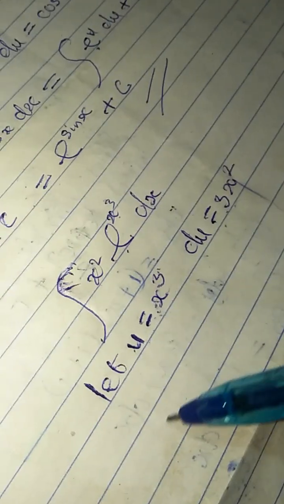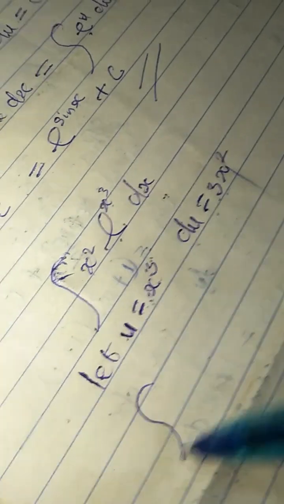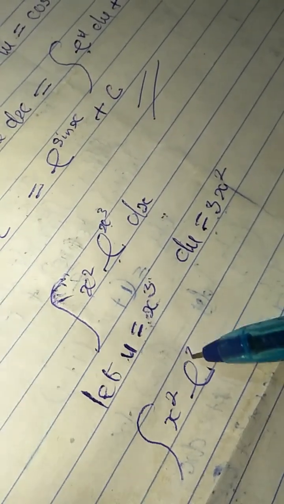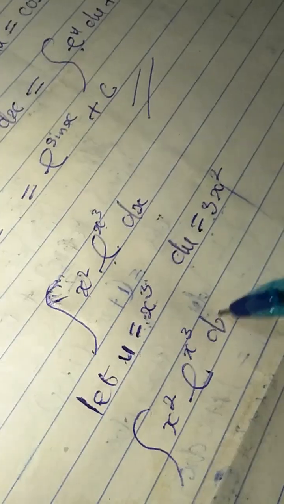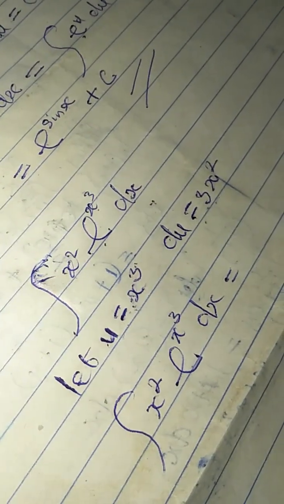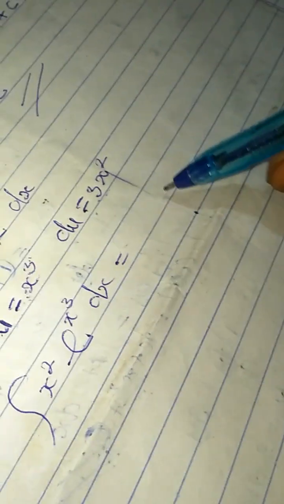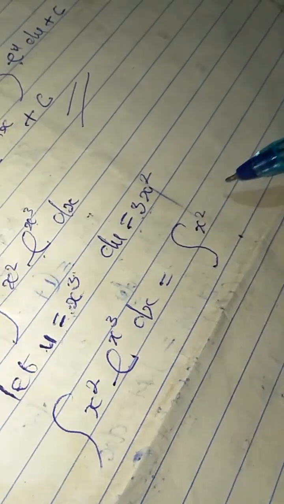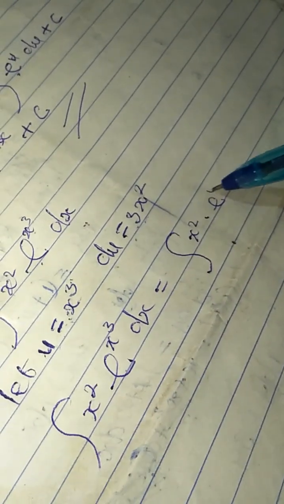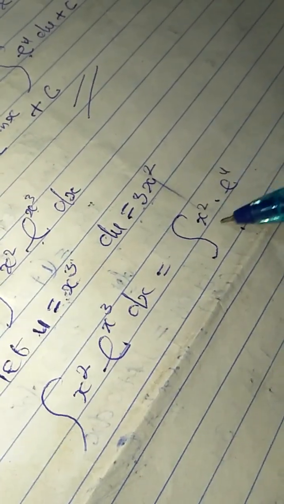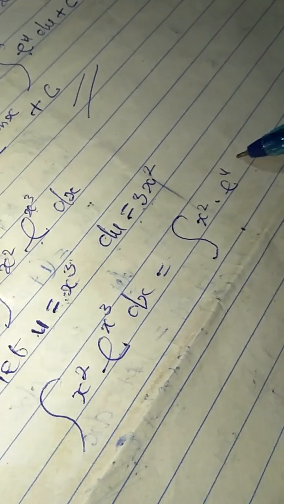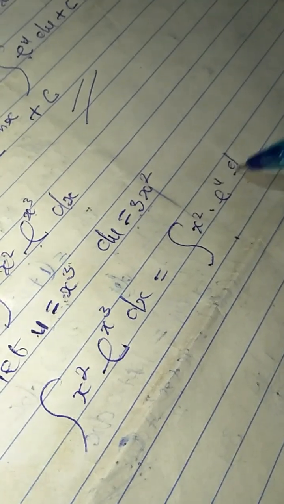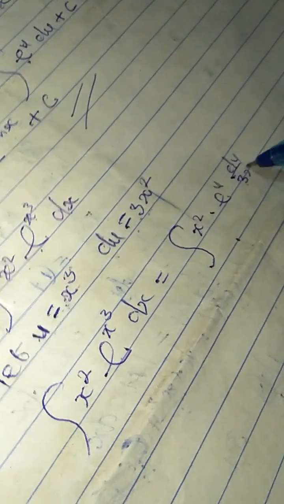So the integral of x squared e^(x cubed) dx will be equal to the integral of x squared e^u, then du over 3x squared.